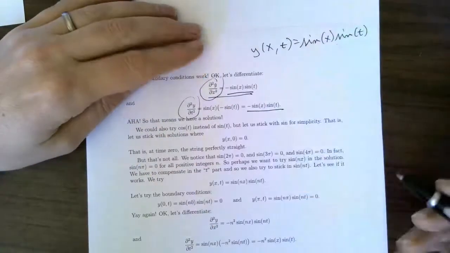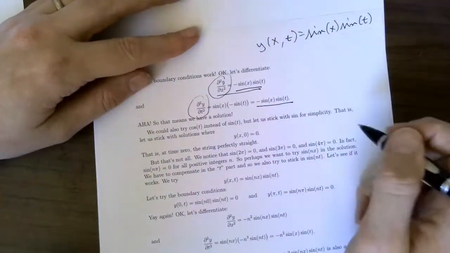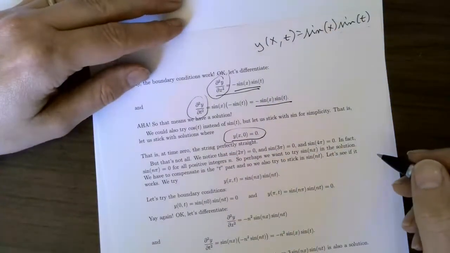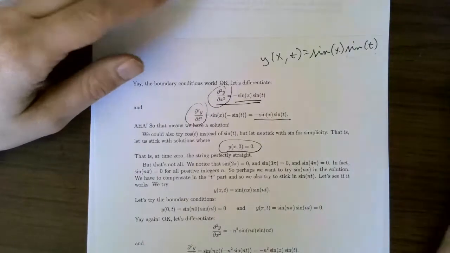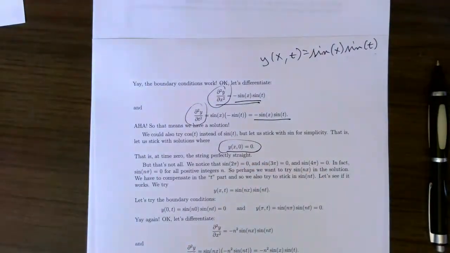So let's ignore the cosine, and one way to say that we're going to ignore the cosine is by giving this condition as well, which is the simplest extra condition that I can put on there. It basically says that at time t equals 0, the string is perfectly straight, right? It's not quite what happens when you pluck a guitar.